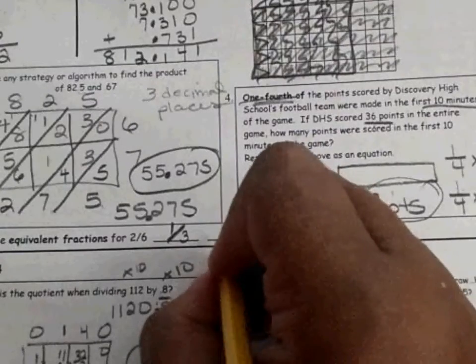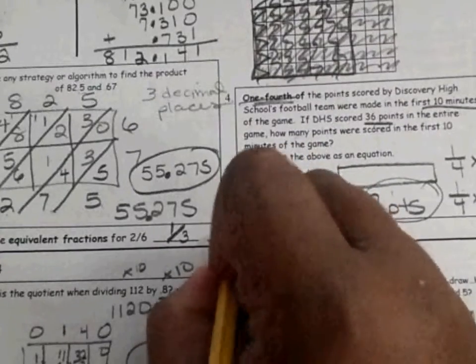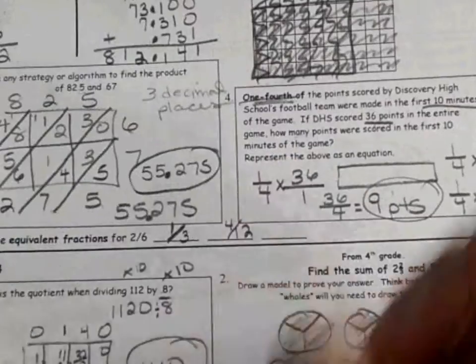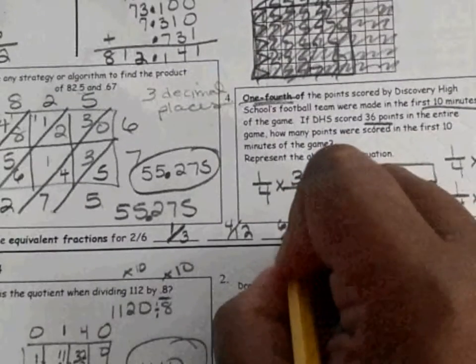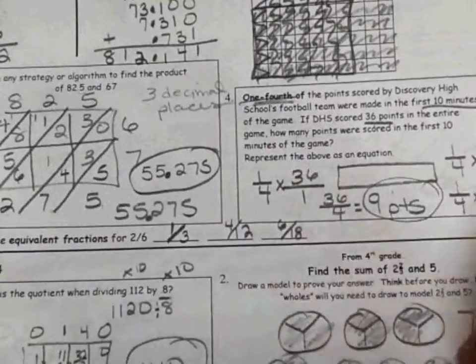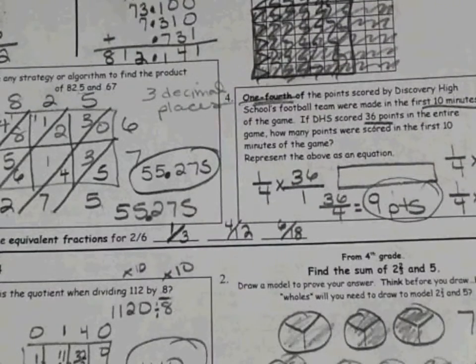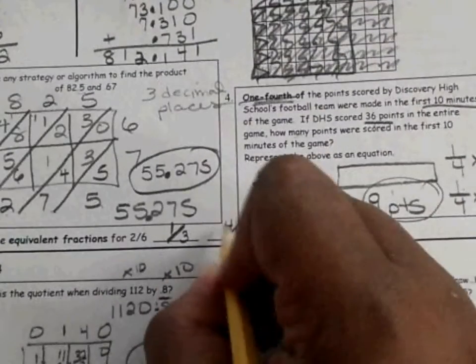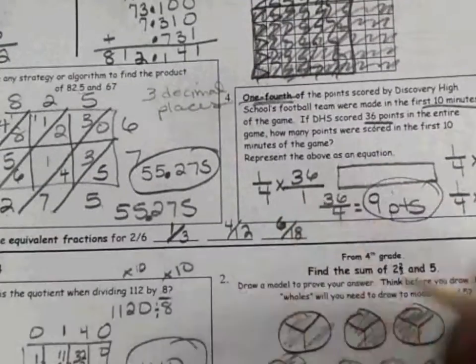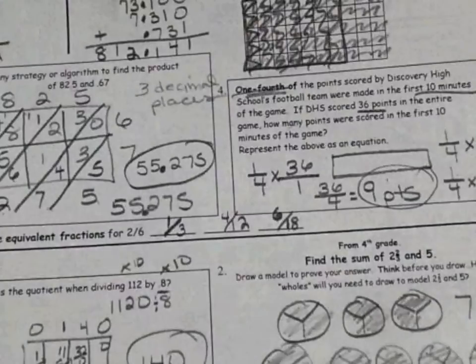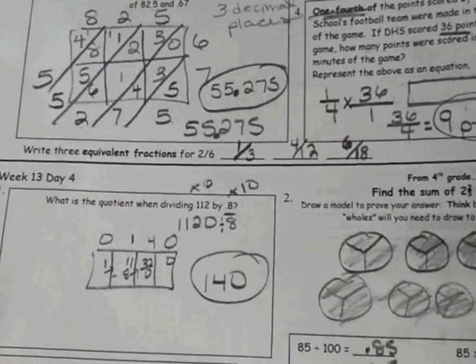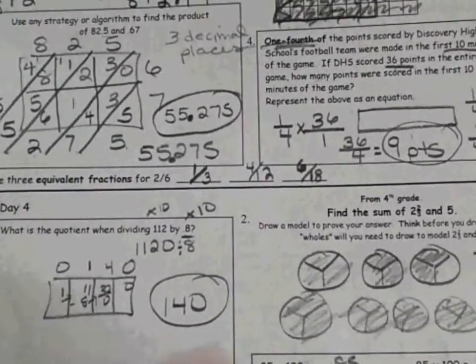I could multiply to make it bigger. I'm going to multiply by 2 over 2. So 2 times 2 is 4. 6 times 2 is 12. Now I'll do 3. 3 times 2 is 6. 6 times 3 is 18. So all of these are equivalent fractions. I have 1/3, 4/12, and 6/18. All 3 are equivalent. Any questions? No. Good.